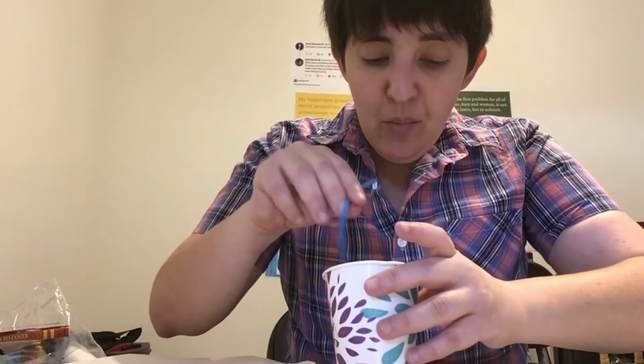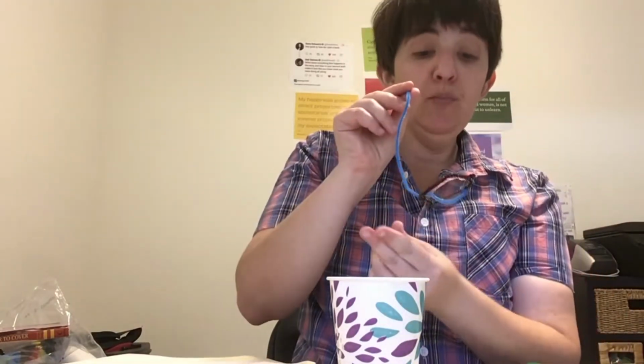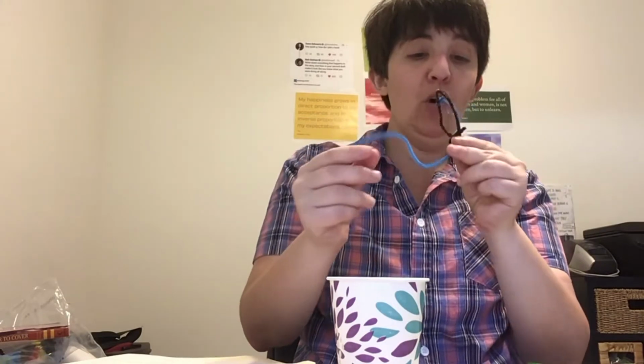Now it is November, so you may not want to go outside to blow bubbles. Just make sure before you do this experiment that you talk to an adult in your house and you set up your table so that it doesn't make a big mess.